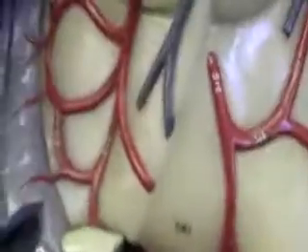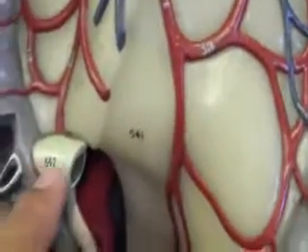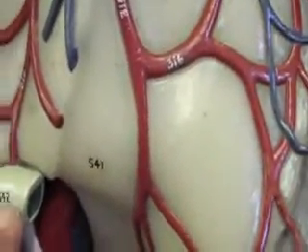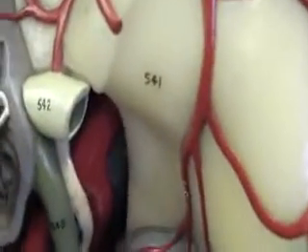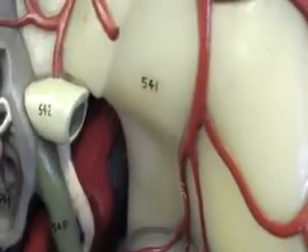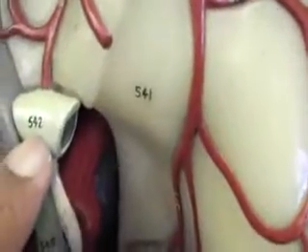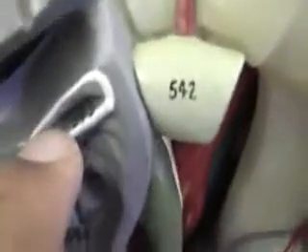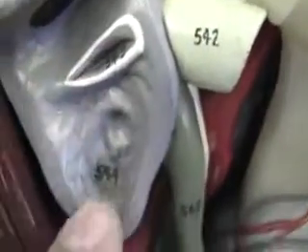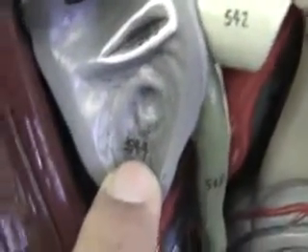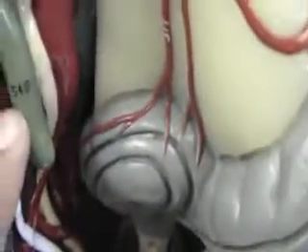valve where the small intestine ends. And then we have 543, this is the ileocecal junction, and this here is the ileocecal valve, 543. So ileocecal junction, ileocecal valve. Here we have 544, which is the cecum, and then we have 545, which is the vermiform appendix.